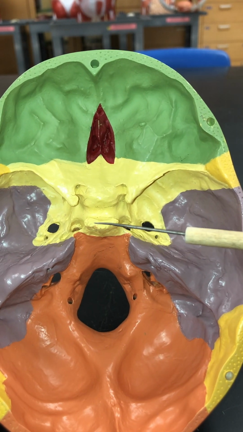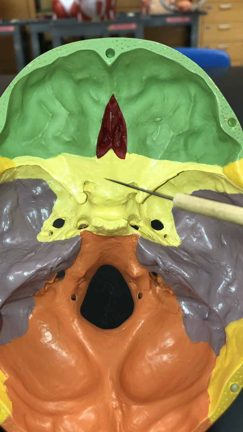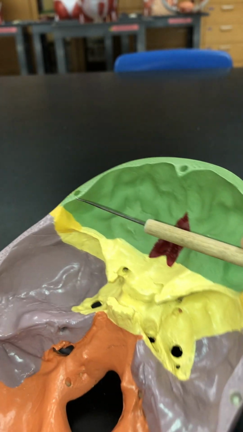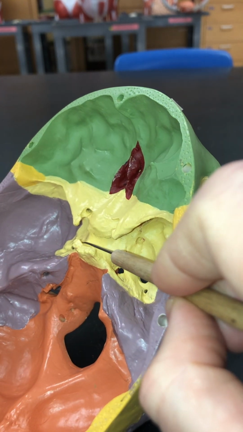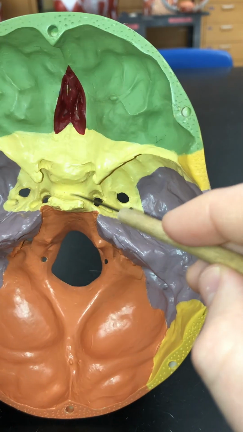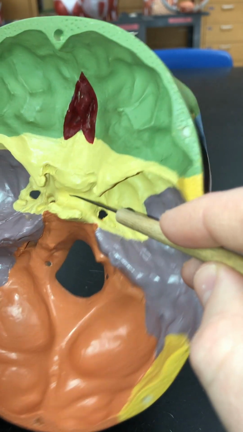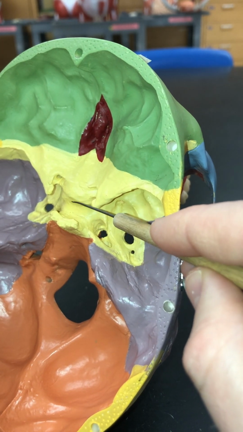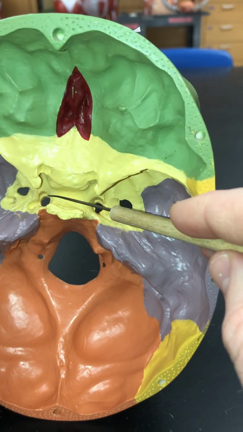Another cool part about this view is that we get to see some of the ethmoid bone right here and the sphenoid bone right here. One thing I'd like to point out about the sphenoid bone is we get this little saddle-shaped compartment right here, and this is called the sella turcica. This sella turcica, this little saddle, is right where the pituitary gland would rest.